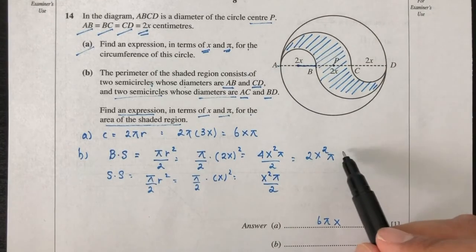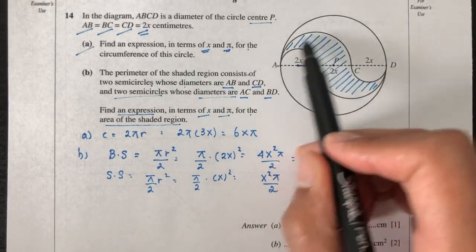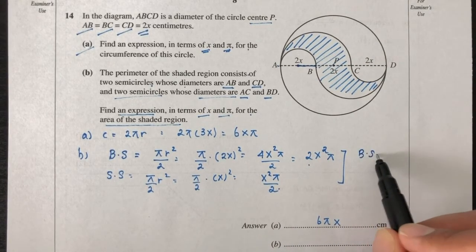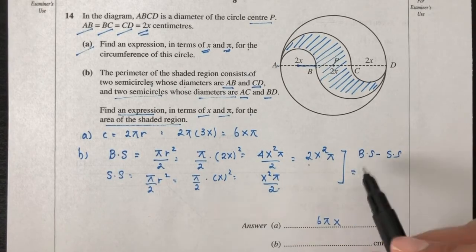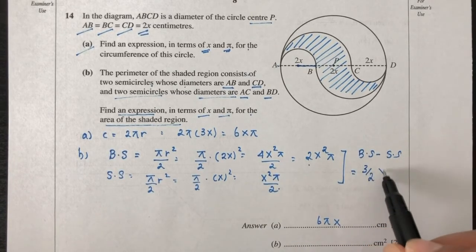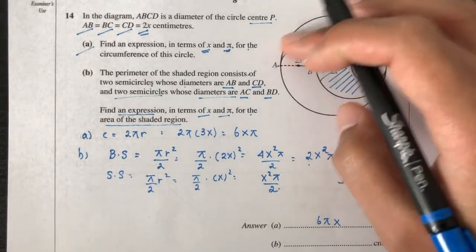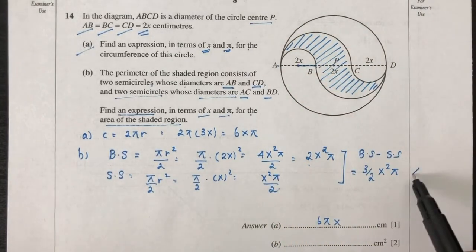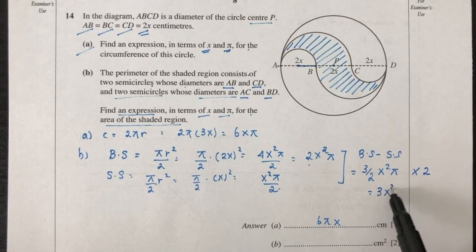Now it's not over yet. We have to find the area of only this top region. That will be this minus this. So BS minus SS, that should give you 2 minus half, which is 3 over 2 x square pi. This is only for the top part, but you also need to find the bottom one. Because they are the same, we can just multiply by 2. So your answer will be 3x square pi.